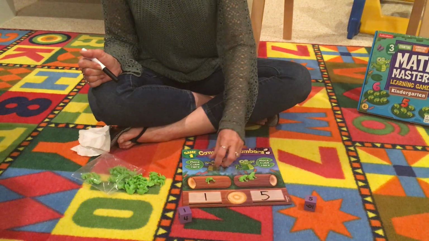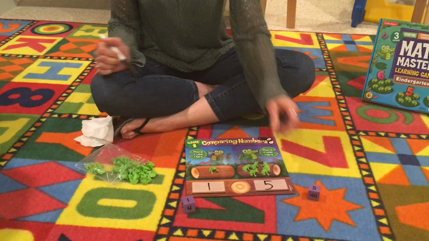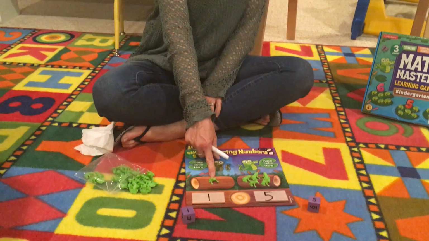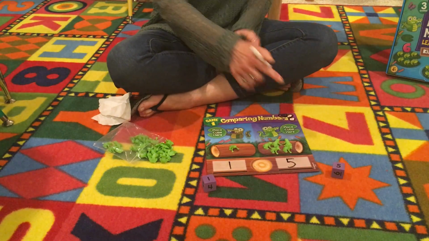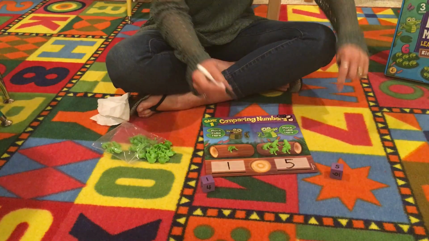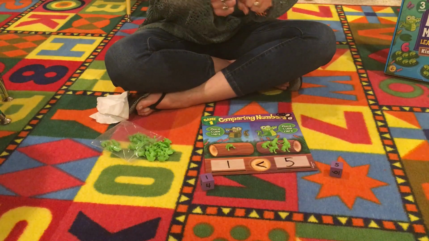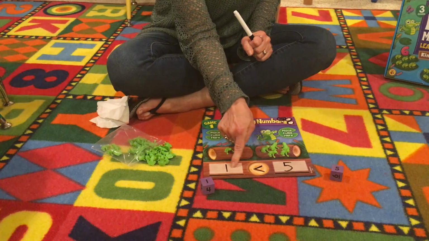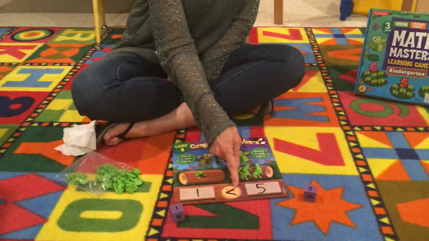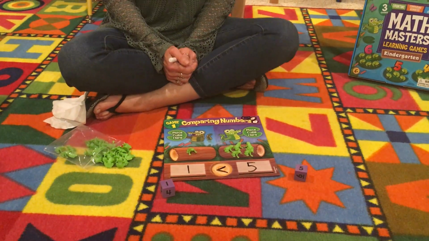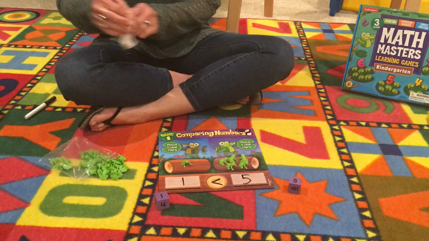So we would write a 5 on their side, and we would put 5 frogs on the log. 1, 2, 3, 4, 5. Well, we can see that 1 frog is less than 5 frogs, and 1 is less than 5. So remember, less than looks like a sideways V like this. The small side of the V points towards the one that's less, the 1. And the big side of the V points towards the one that's more. So 1 is less than 5. Okay, let's try another one.